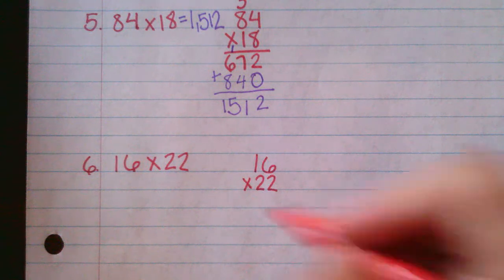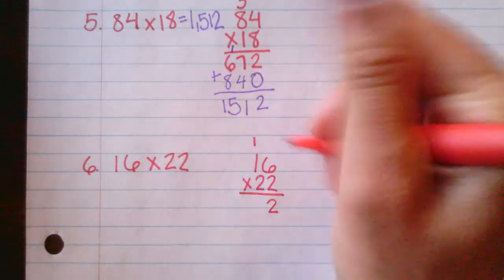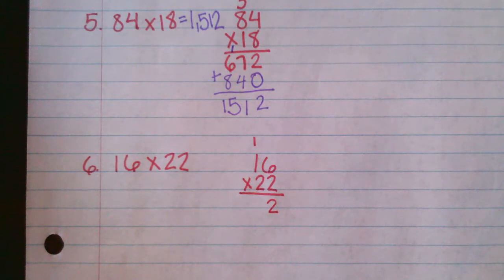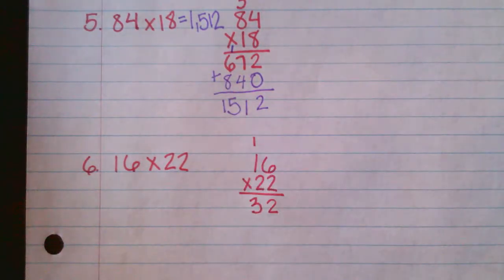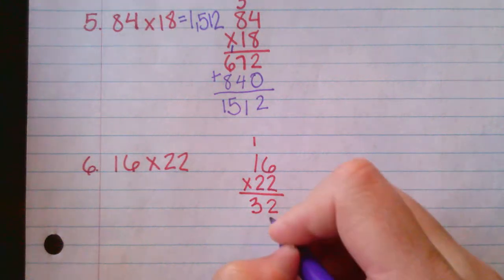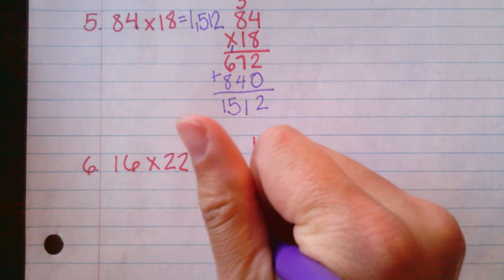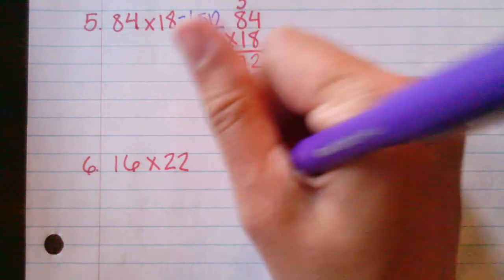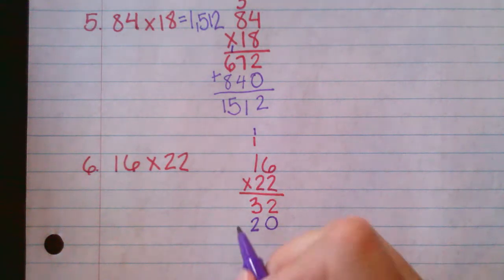2 times 6 equals 12. Carry up. 2 times 1 equals 2, plus 1 equals 3. We're going to work with our 2, which is really a 20, so drop your 0. 2 times 6 equals 12. Carry up. 2 times 1 equals 2, plus 1 equals 3.